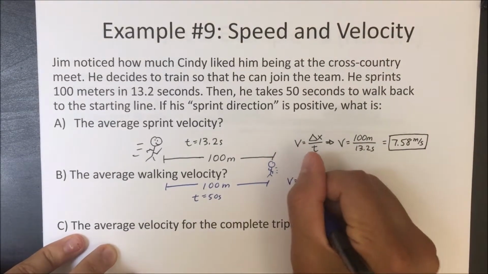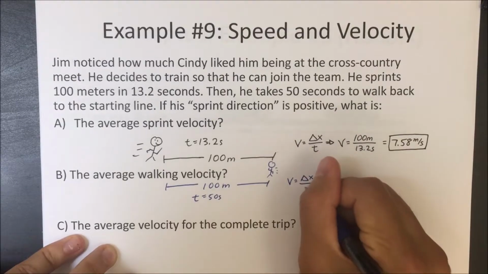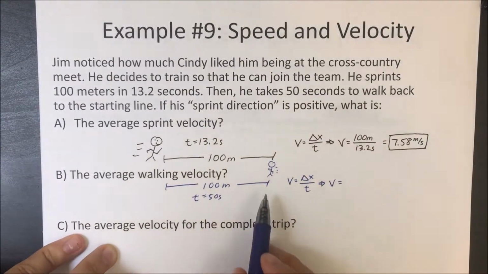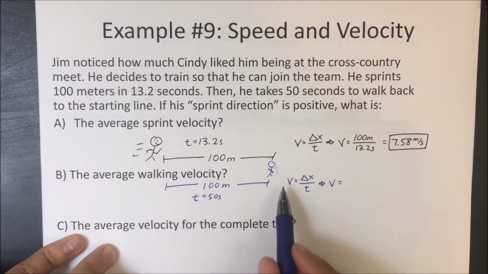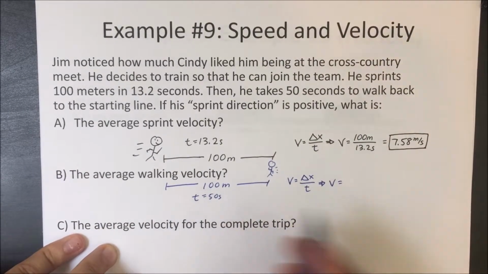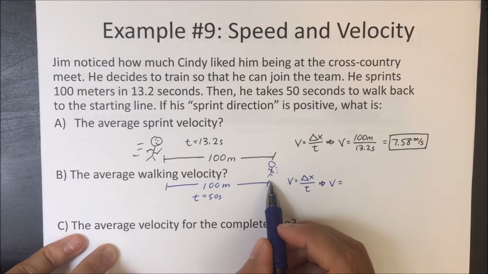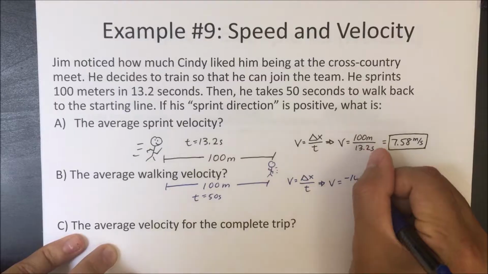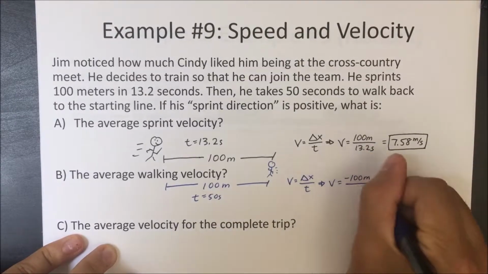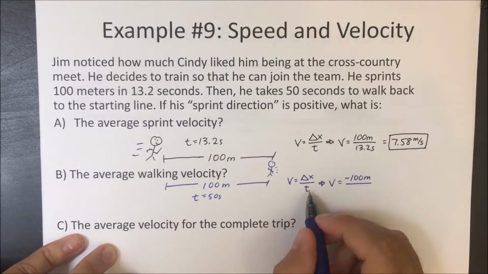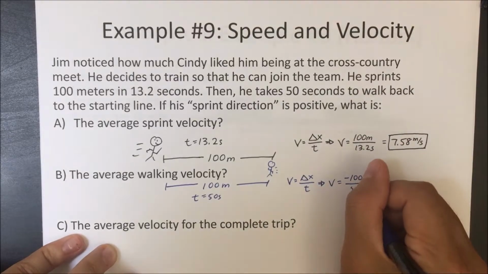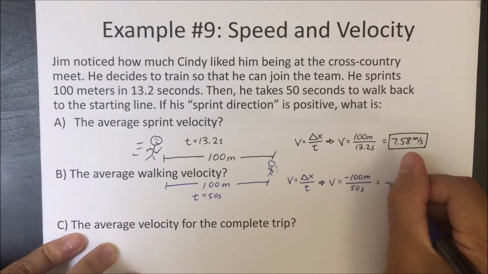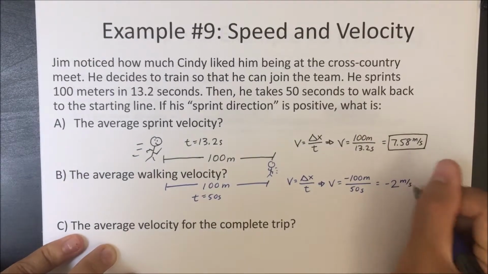We know velocity, again, is equal to displacement divided by time. However, even though he moves again 100 meters, he's going left this time. So he starts here, moves to the left 100 meters. So this is going to be negative 100 meters because he moves to the left 100 meters, and it takes him a time of 50 seconds, which is going to be equal to negative 2 meters per second.